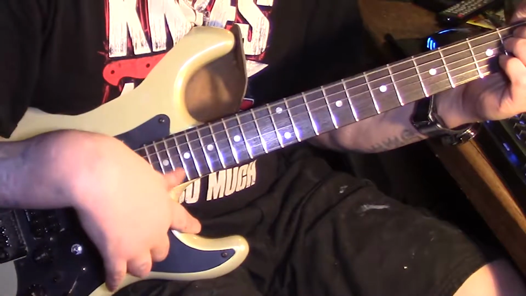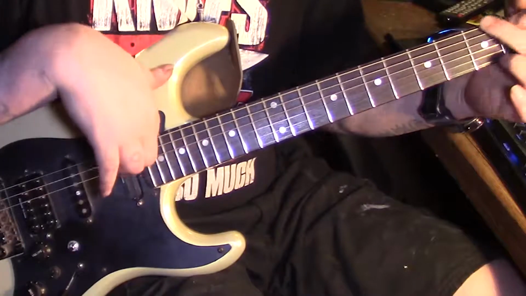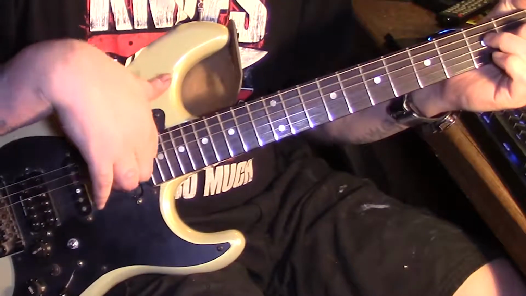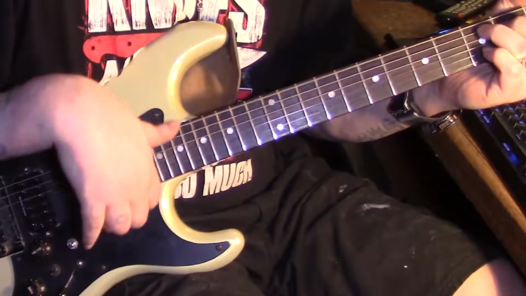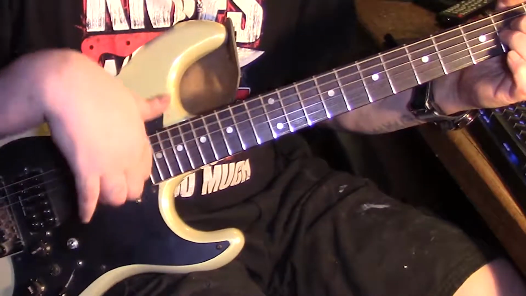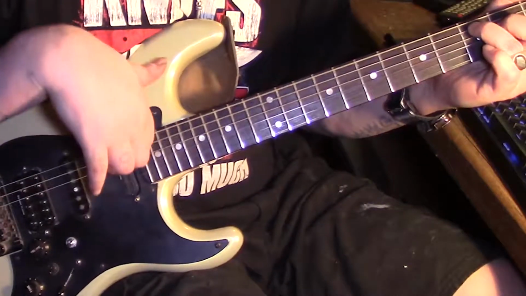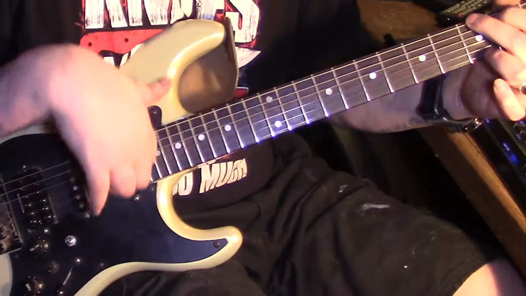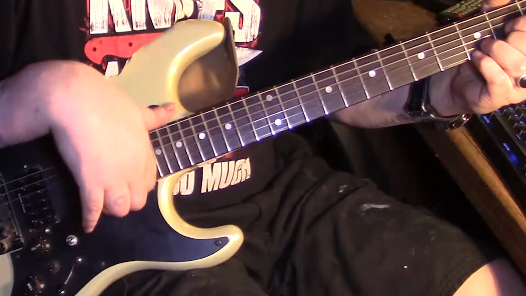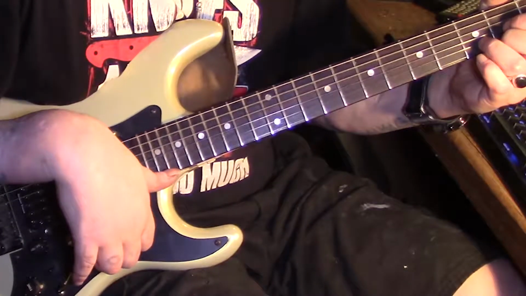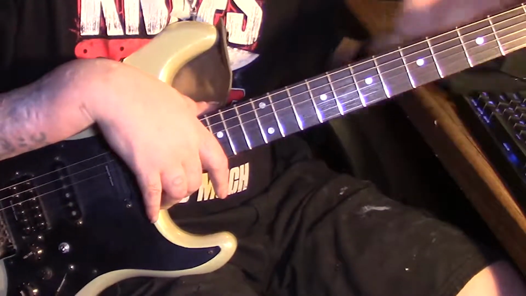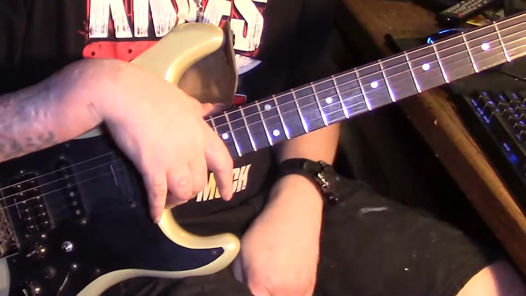Now at first you're just going to be strumming, straight down strumming. Anyway, most all songs have this open chord feeling.